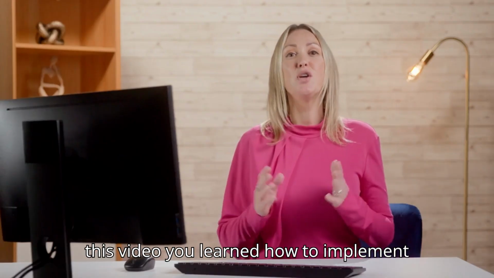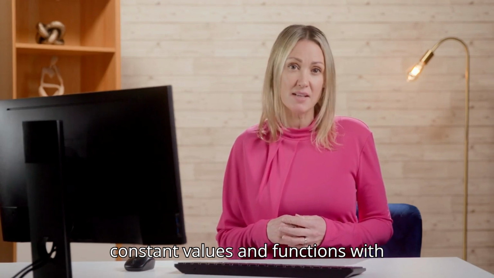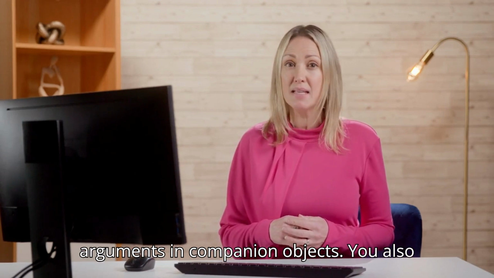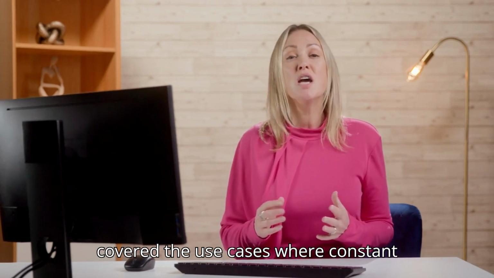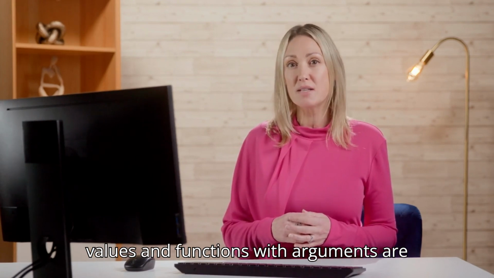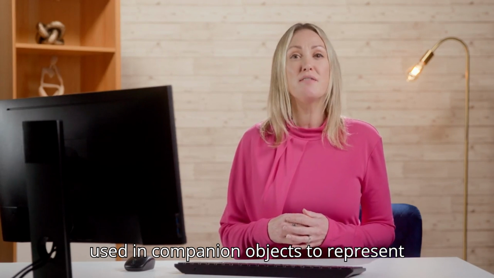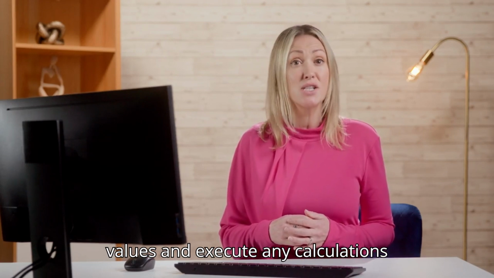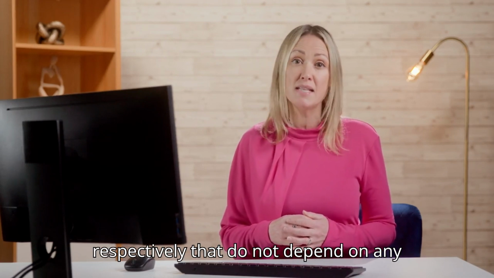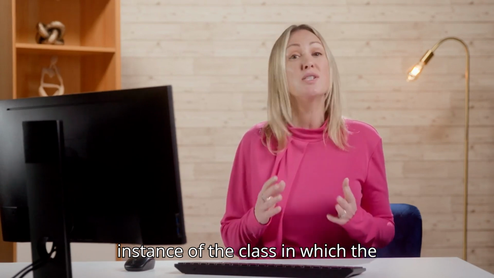In this video, you learned how to implement constant values and functions with arguments in companion objects. You also covered the use cases where constant values and functions with arguments are used in companion objects to represent values and execute any calculations respectively that do not depend on any instance of the class in which the companion object is defined.